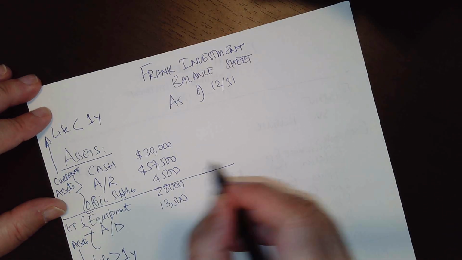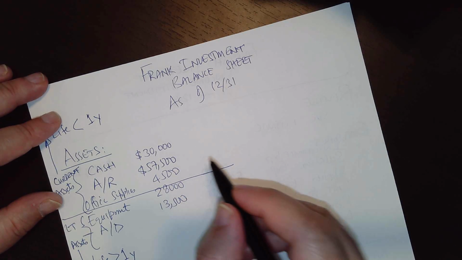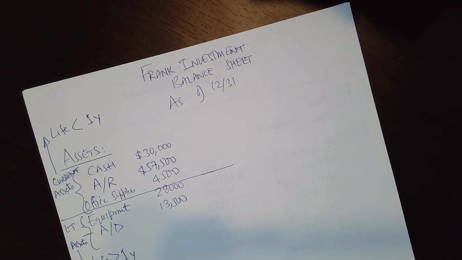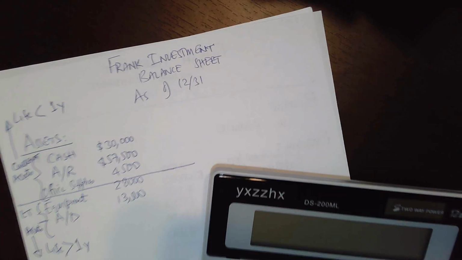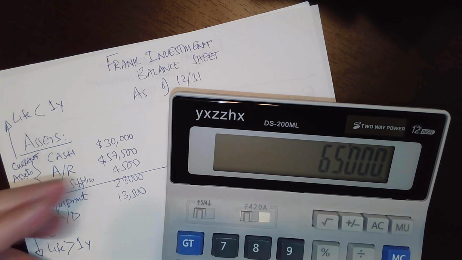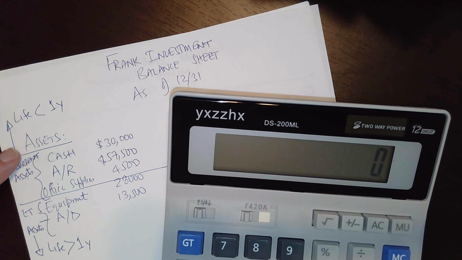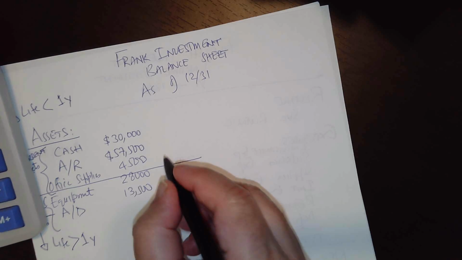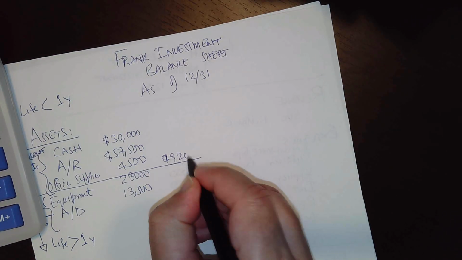So if you want to calculate these separately, your total current assets will be 30,000 plus 57,500 plus 4,500, which is 92,000.